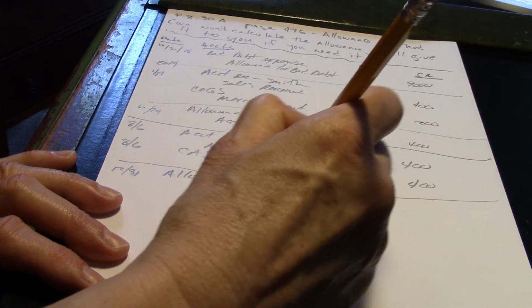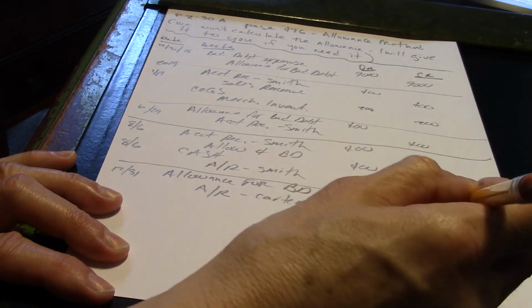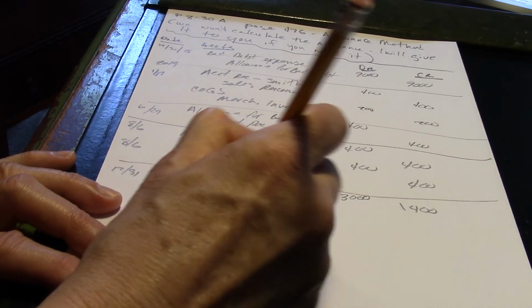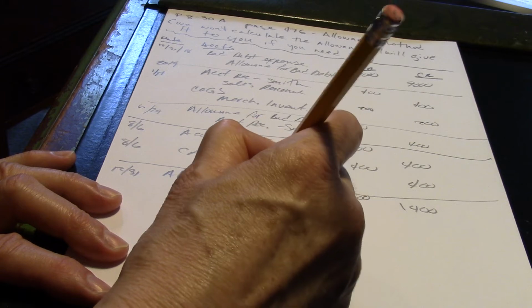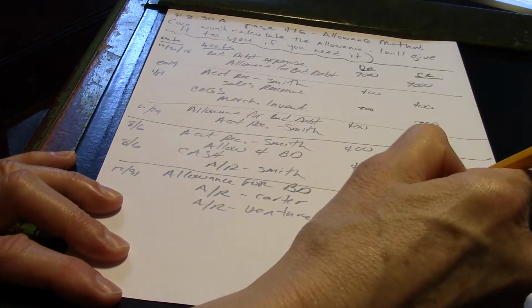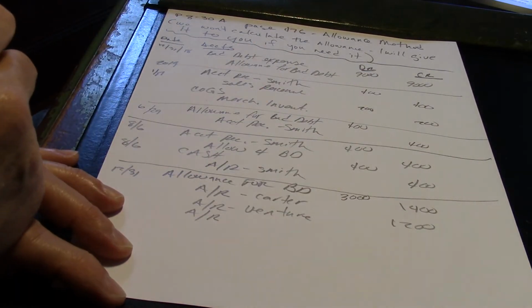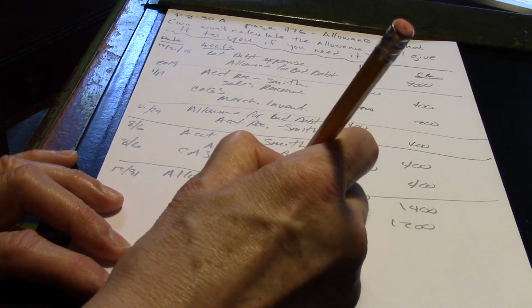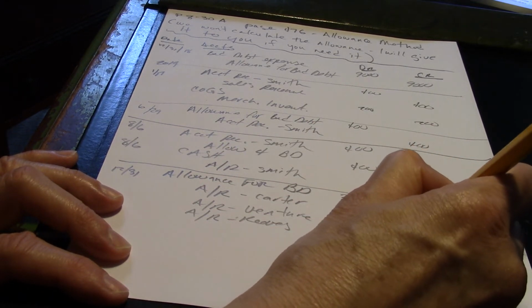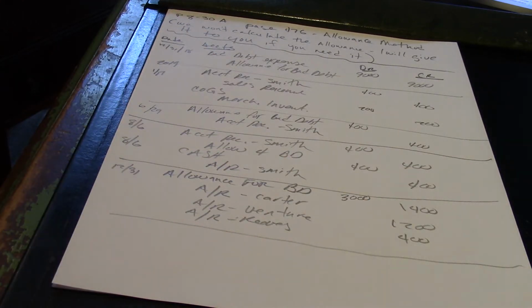Then we just do each one. Accounts receivable, Carter was 1,400. Accounts receivable, Venture is 1,200. And accounts receivable, Reeves is 400. All right, so there we go. They all add up to 3,000. We've written them off.